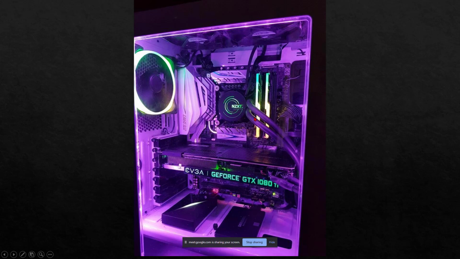You've even got RAM that lights up to match the fans. And you've got a graphics card here, the EVGA GeForce GTX 1080 Ti. And down here, you've got the SSD or solid state hard drive. So those are all the parts of the computer. Remember, all the same parts that are here apply to laptops, except you won't find water-cooled laptops or phones or anything like that, but they're all air-cooled.